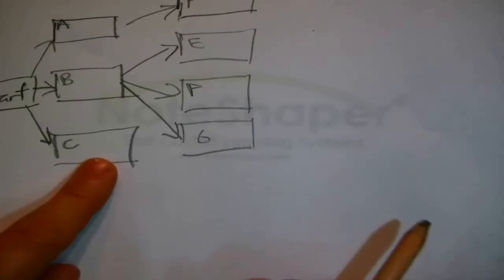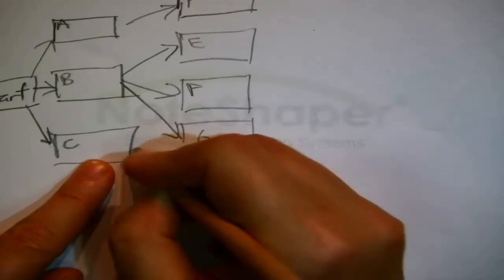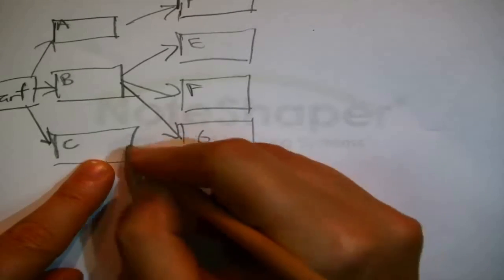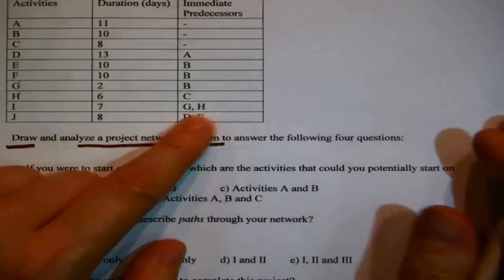Okay, I'm working my way down the list. H has C as an immediate predecessor. Where's C? Okay, C's down here. It needs to be connected to H. I'll just put it at the bottom of the stack, but be very careful who it's connected to.